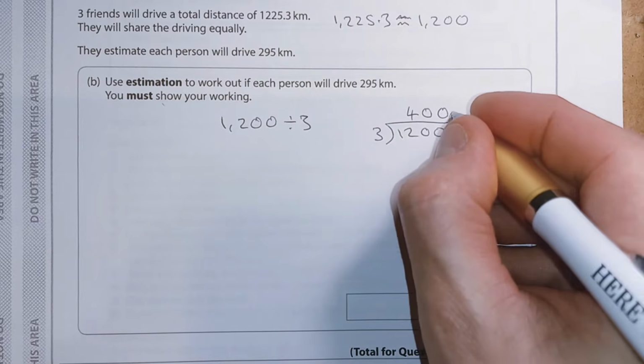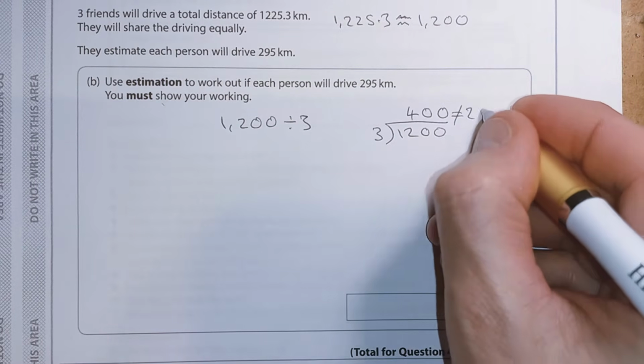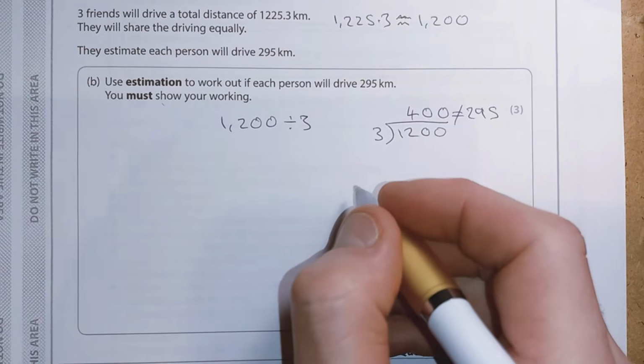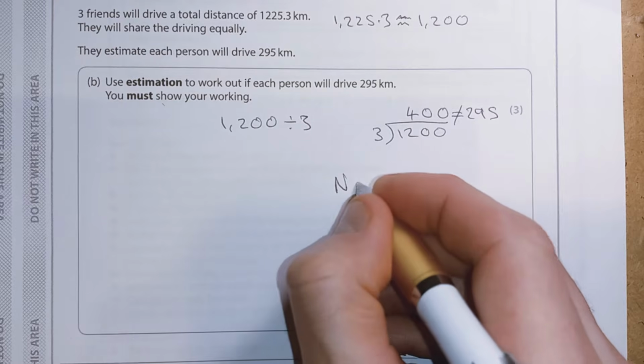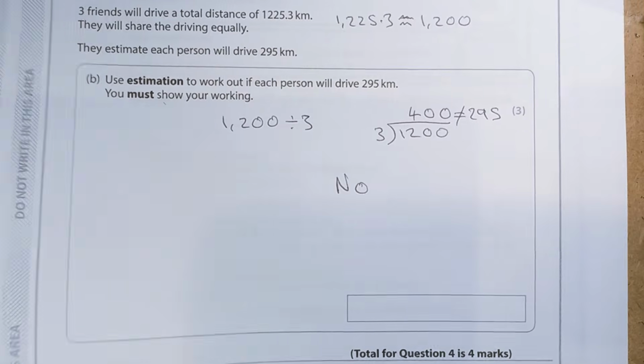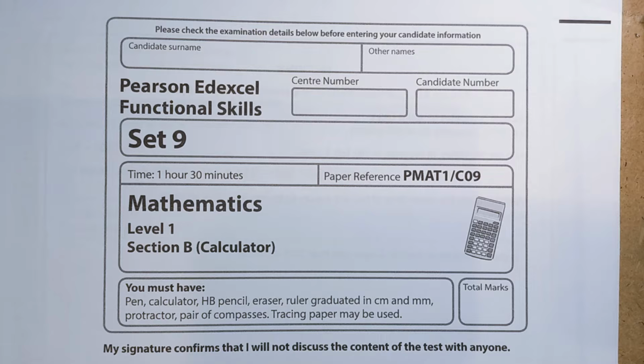Well, 400 is not equal to 295. In fact, it's not even close. So we can just say no. And that's the end of the non-calculator section. So now we're going to have a look at the calculator section.